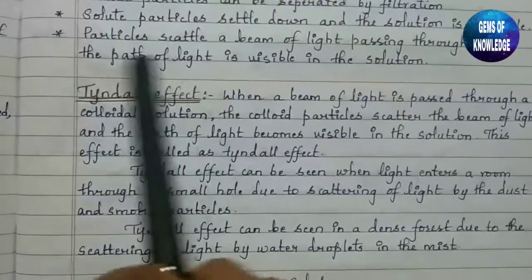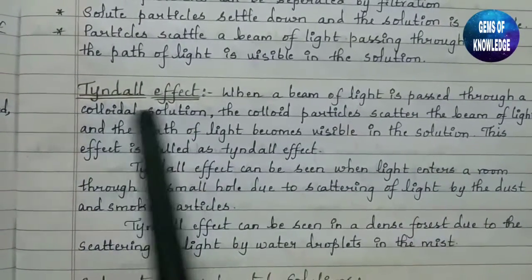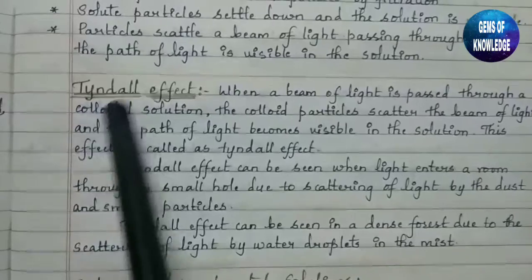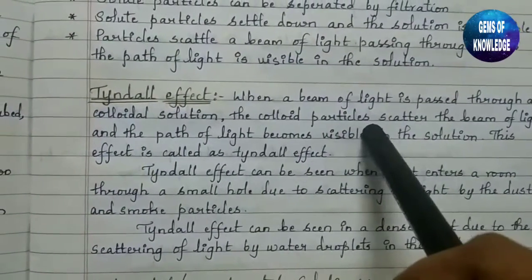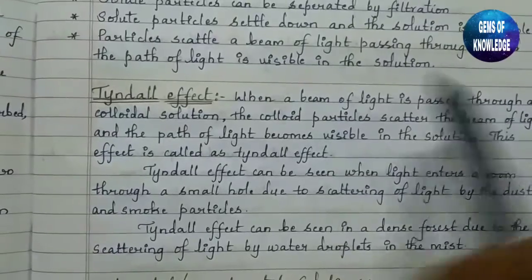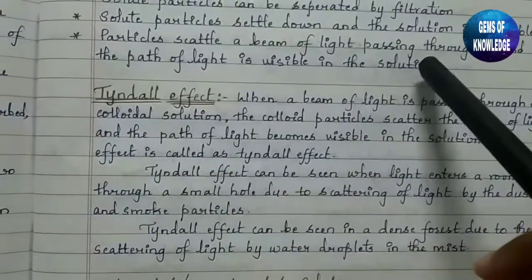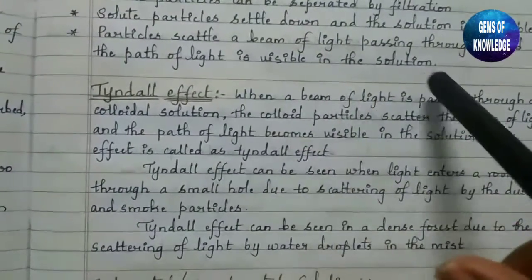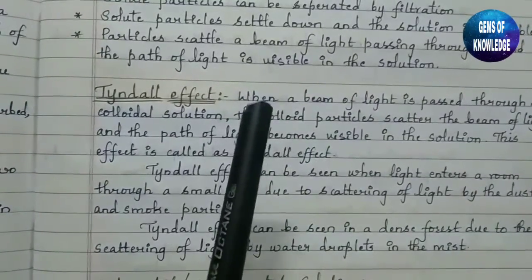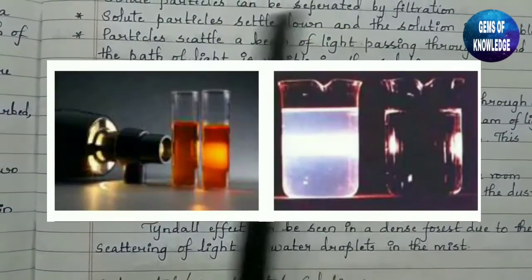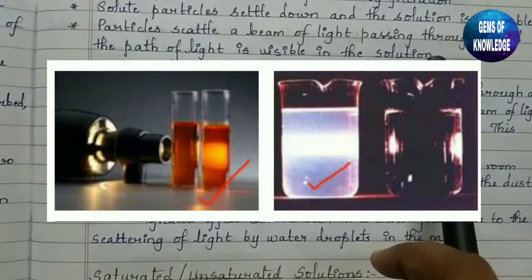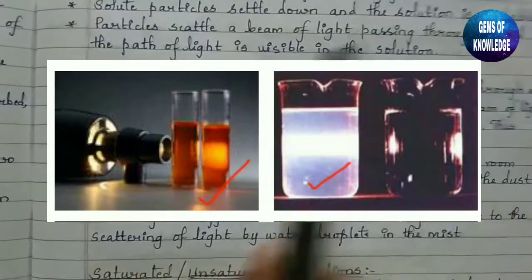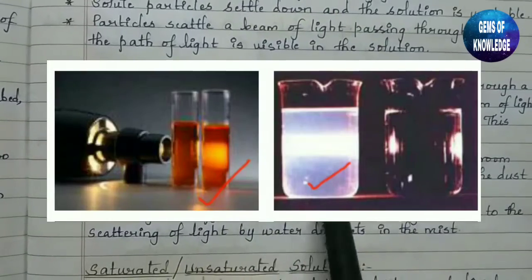This effect is obviously observed in the colloidal solution. It can be seen in the colloidal solution. What happens is the colloidal particles scatter the beam of light and we can exactly see the beam of light passing through the solution. Here you can see a picture popping up onto the screen showing exactly the Tyndall effect, how the beam of light can be seen in the solution. So this is nothing but the Tyndall effect.